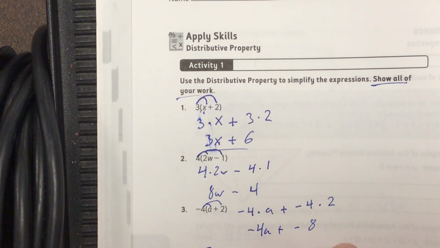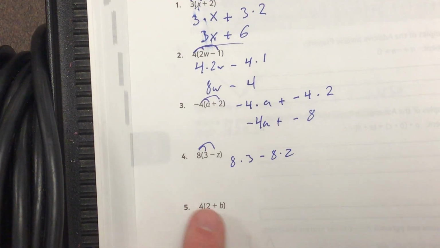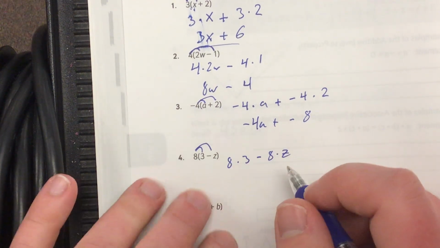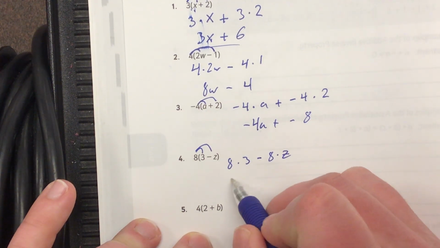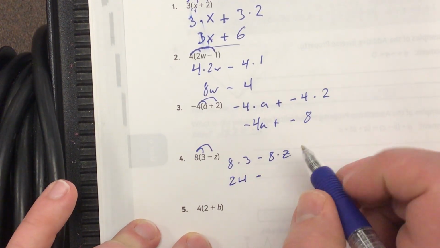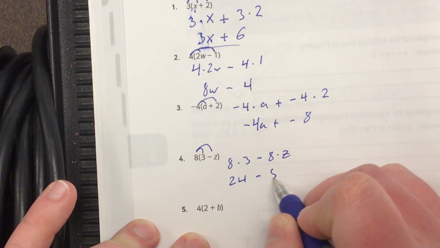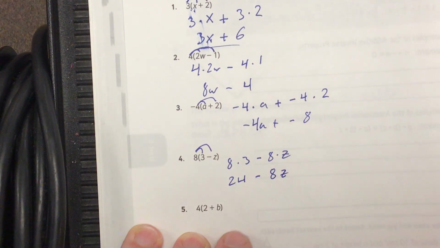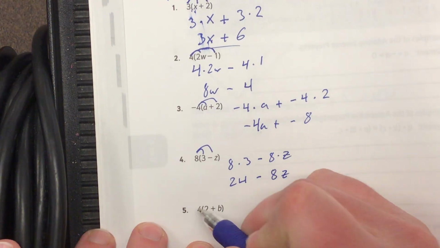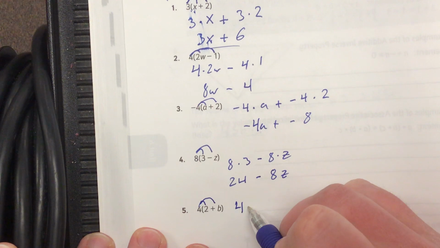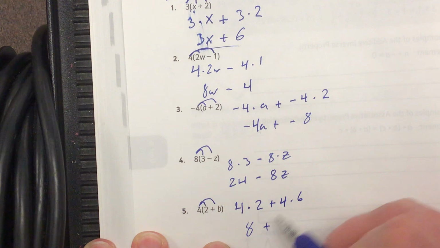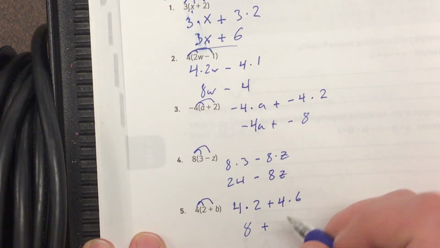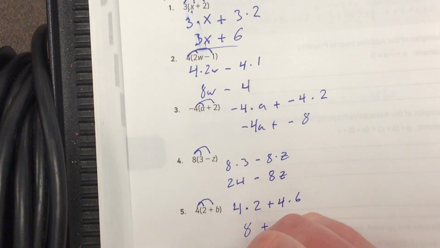All right. Now we have 8 times 3 minus 8 times z. It's 8 times 3. 24. 24 minus 8 times z. It's just 8z. All right. 4 times 2 plus 4 times b. 4 times 2 is 8 plus 4 times b. 4b.